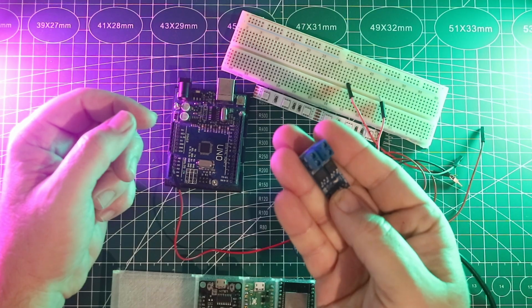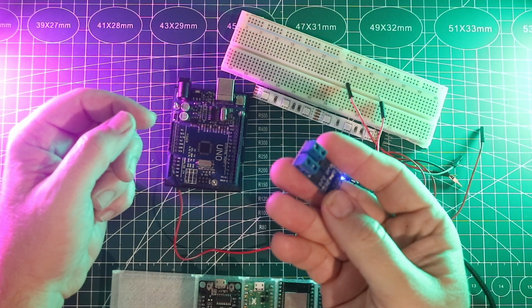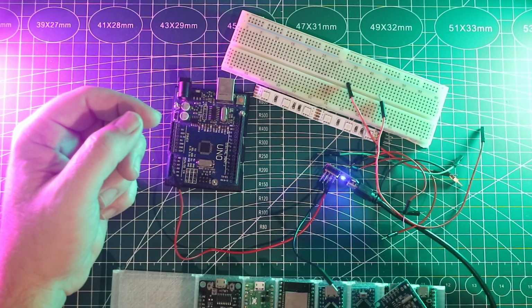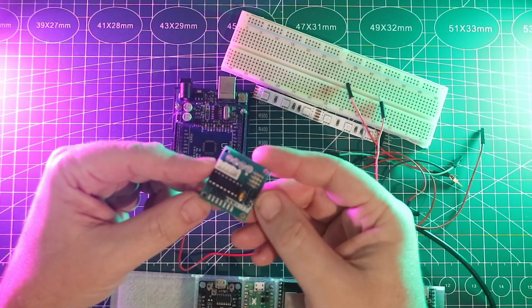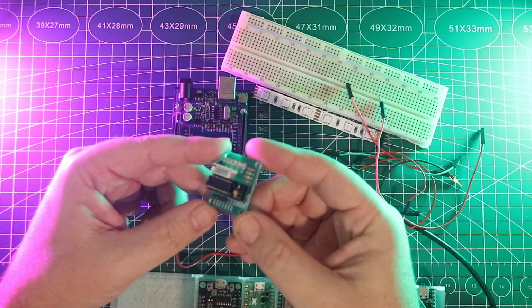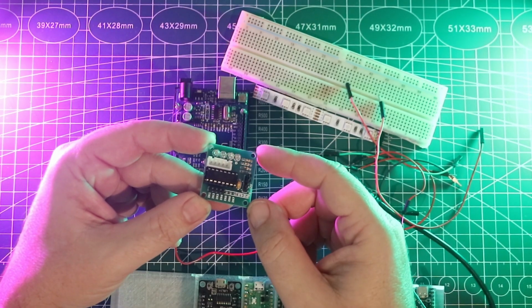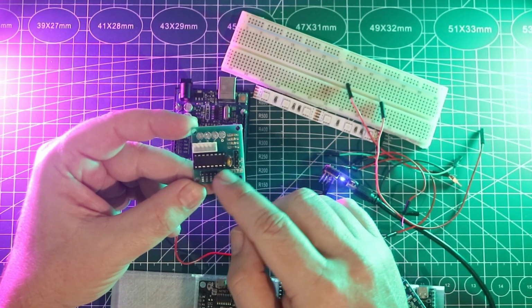You could use a proper MOSFET driver for this, and that would be the correct way to do it. I'm going to be a little cheeky here and use this board instead. If you've watched my videos before, you'll recognize this as a stepper motor driver. Normally it's used for motors, but the chip on here can handle higher currents. So for a quick test setup, it will do the job just fine.